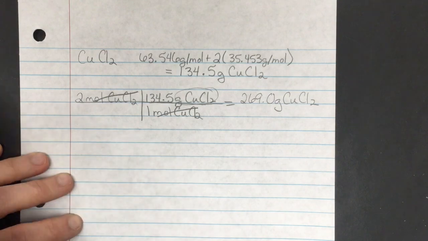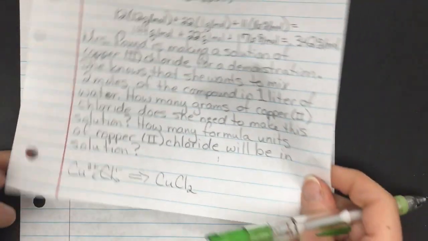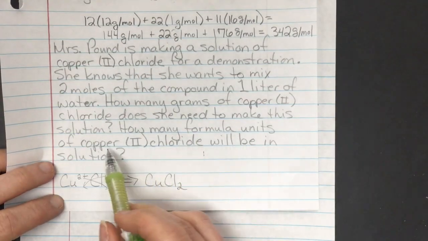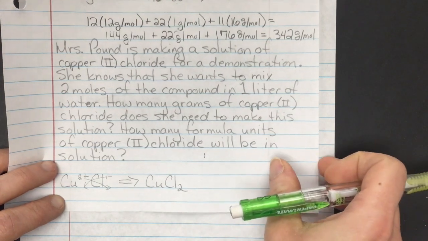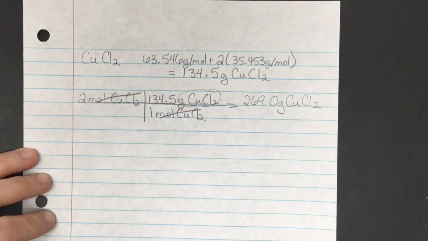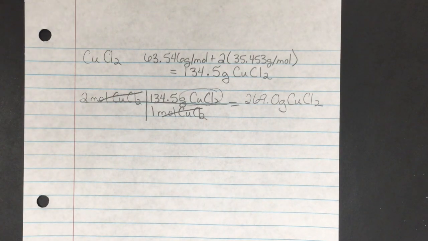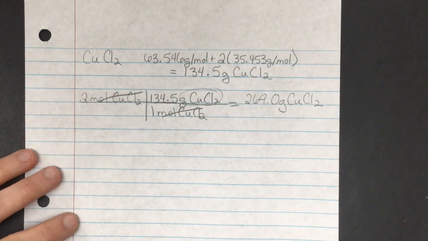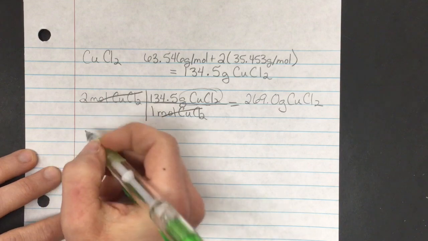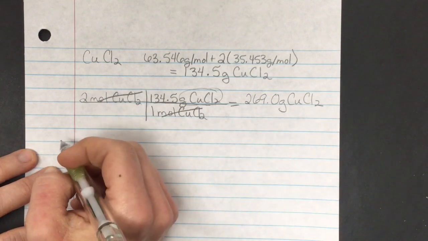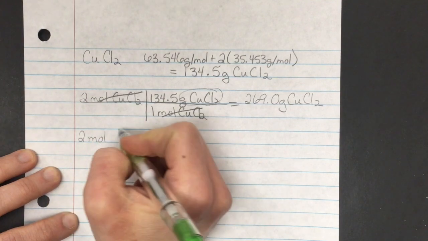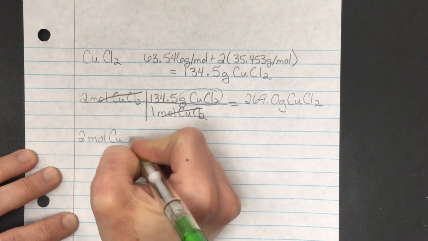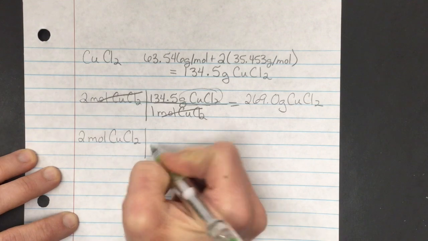The second part of the problem is how many formula units of copper 2 chloride will be in solution. So how many formula units? To do that, I know how many moles I have. I don't want to go back to the grams. I know I have 2 moles of copper 2 chloride.